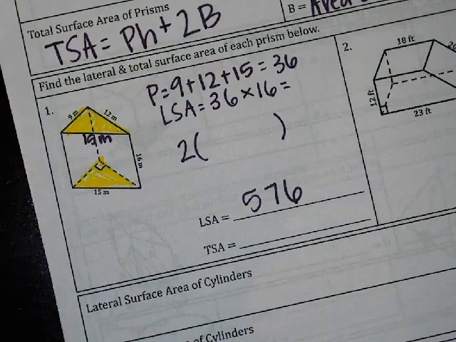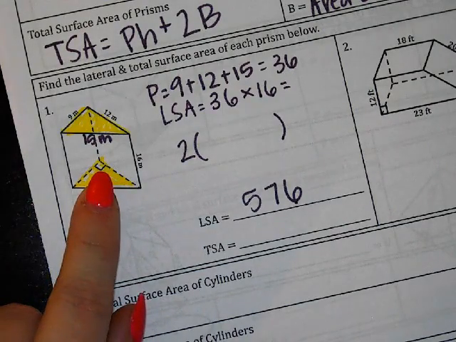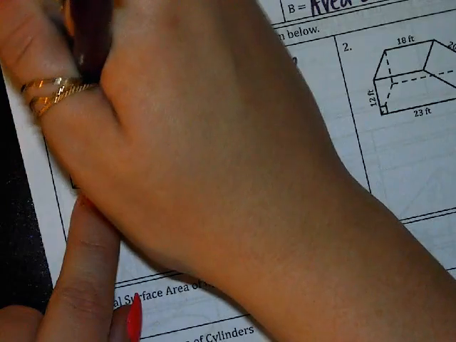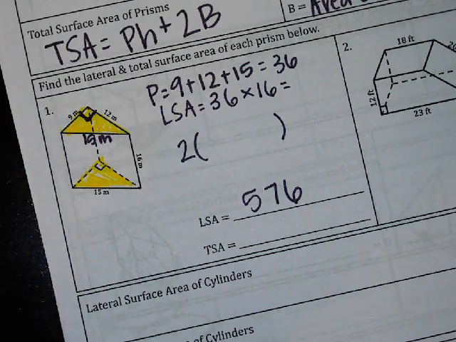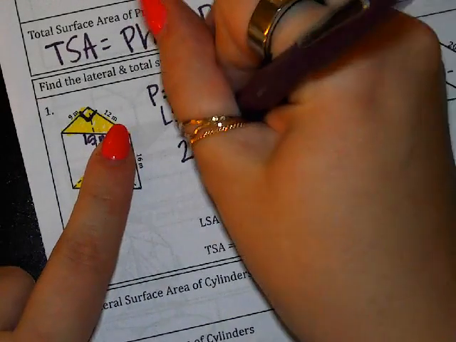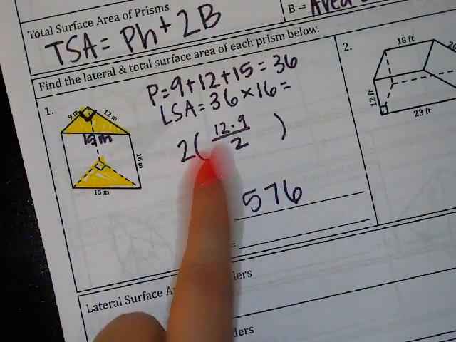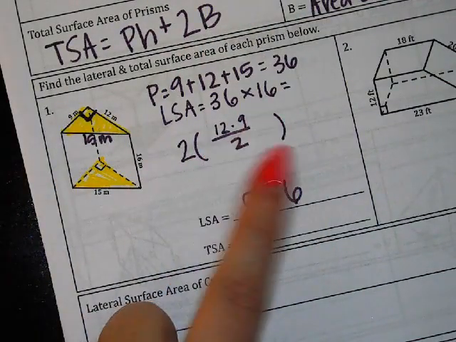That means I need to figure out where the right angle is. So down here at the bottom, there's the right angle. That means up here at the top, there's also the right angle. Remember, your height is the one that touches the right angle, and the base is the other one that touches the right angle. You should be connecting those 2 pieces to get your base and your height. So here my height is 12, my base is 9, so that becomes 2 times 12 times 9 divided by 2.